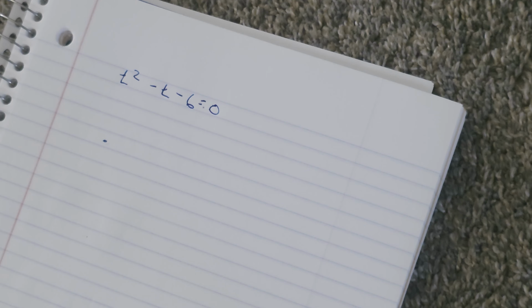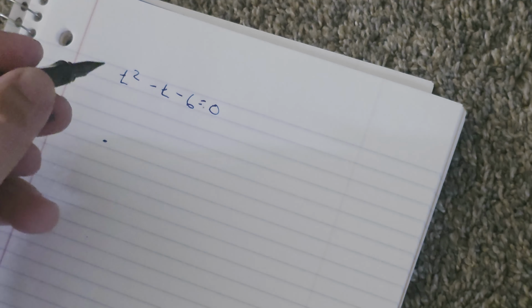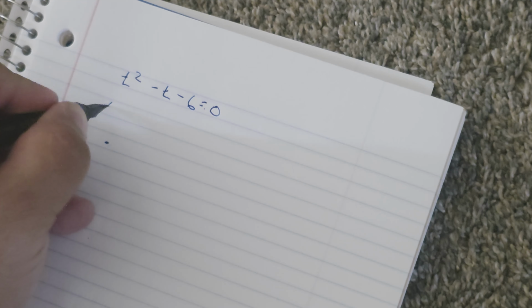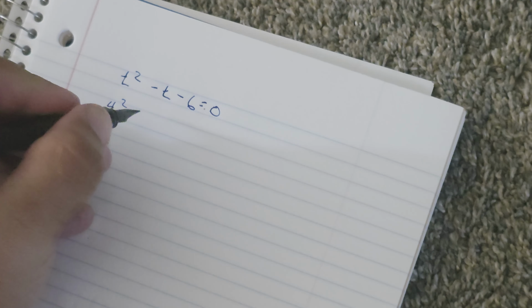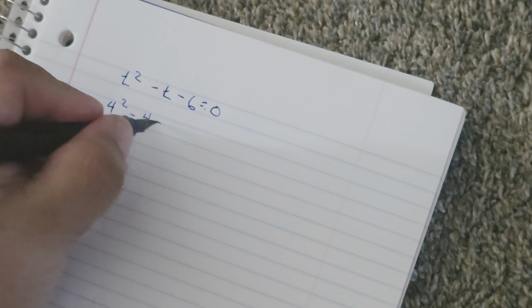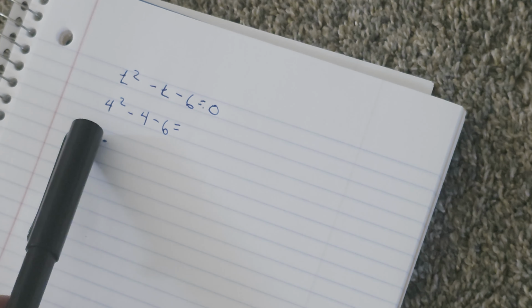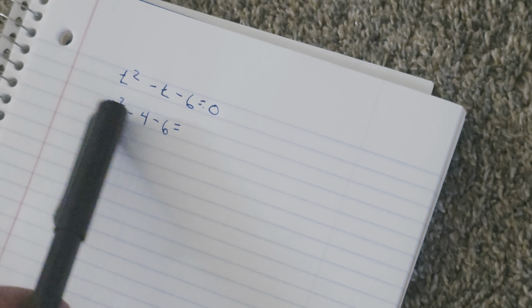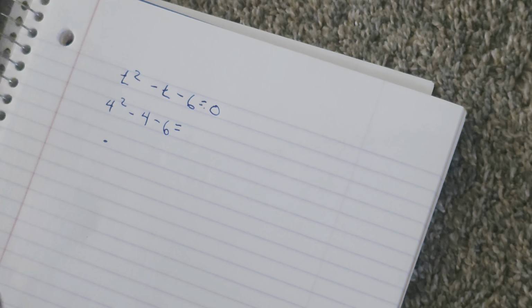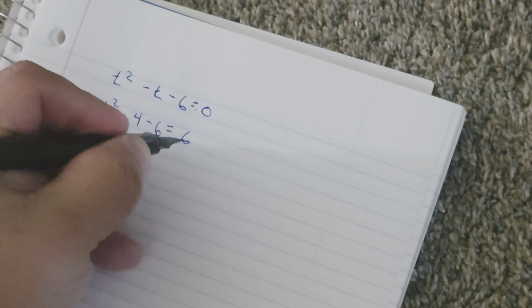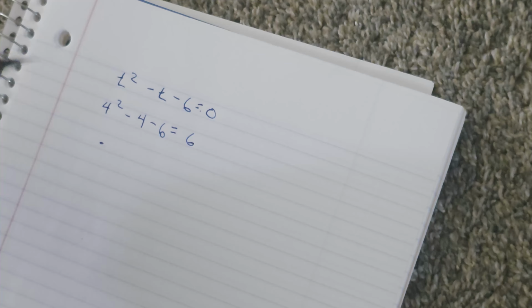What if we just pick some values, right? So I started with 4. 4 squared minus 4 minus 6 equals, so 4 squared is 16 minus 4 is 12 minus 6 still gives us 6. So that did not equal 0.